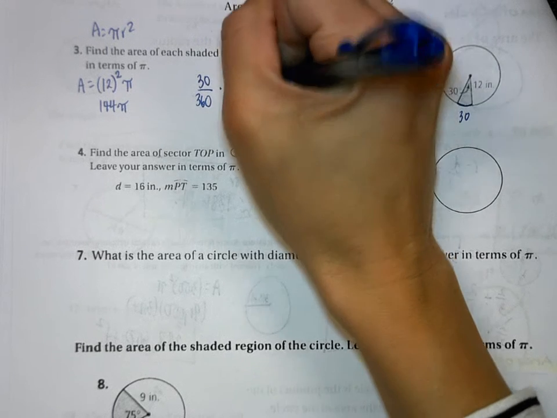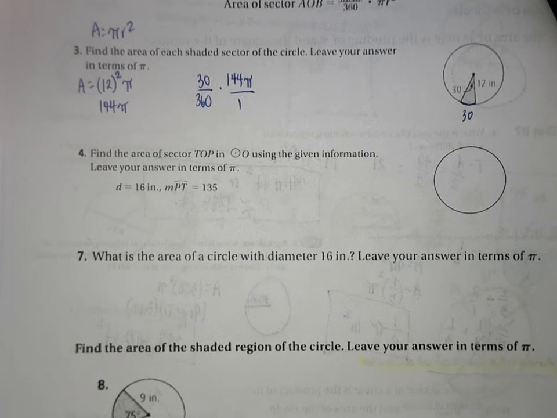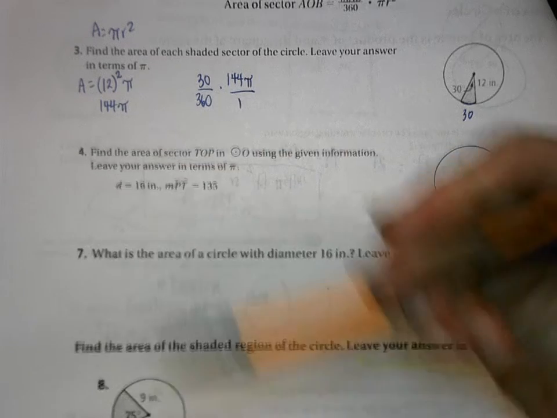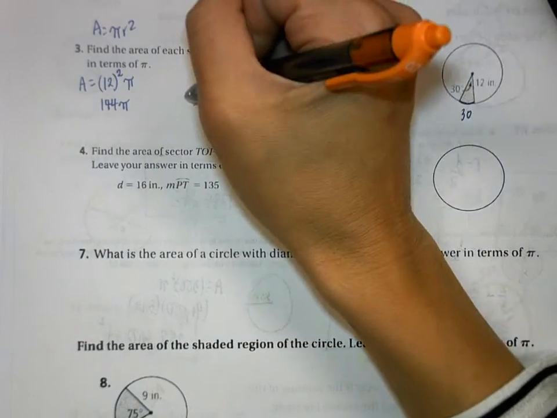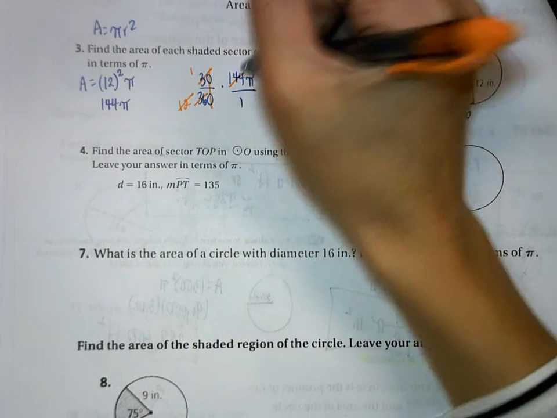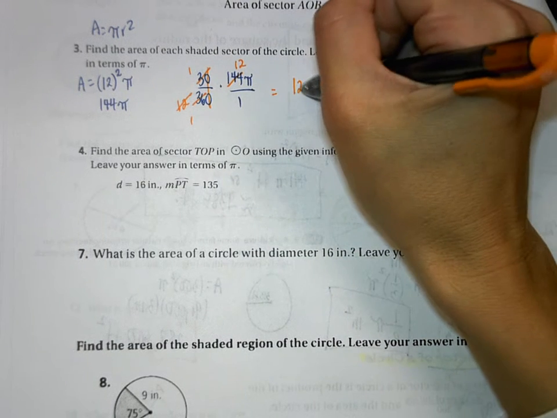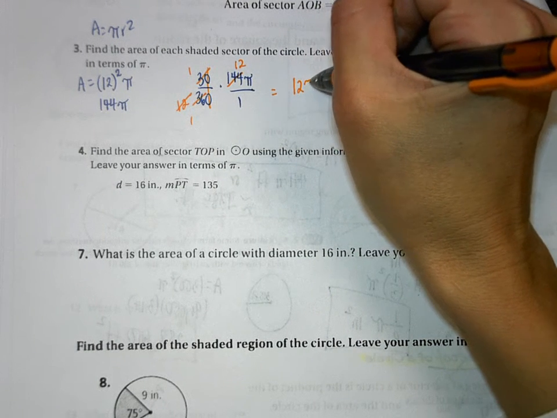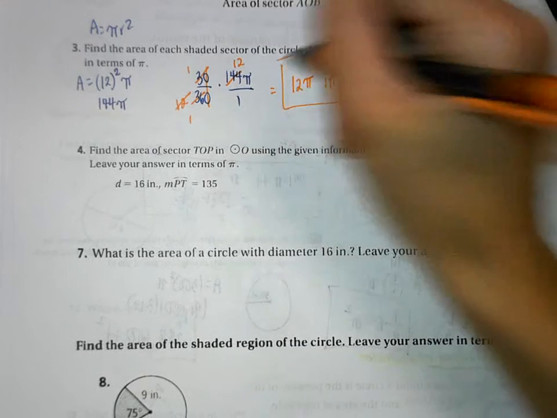Okay, and then you can simplify. We know that the zeros can cancel. And 3 goes into 36 how many times? 12. And then 12 goes into 144 12 times. So my answer is 12. Very good. 12 pi inches squared is the area of the sector.